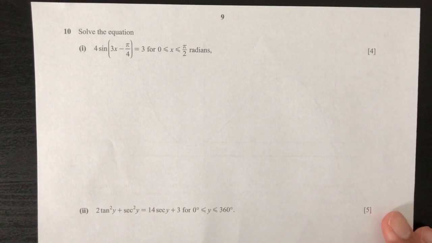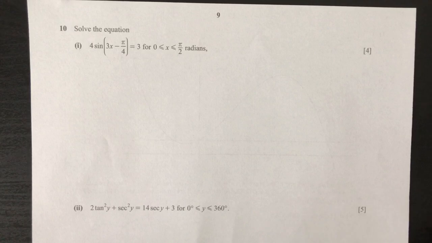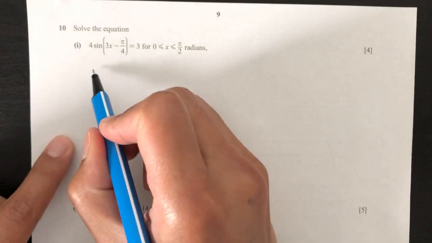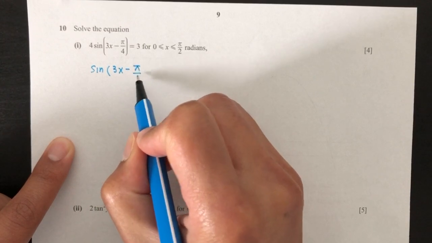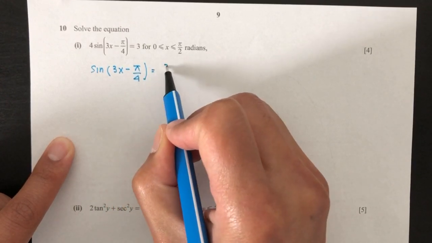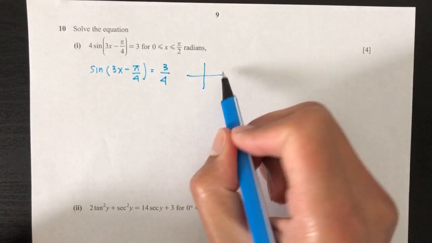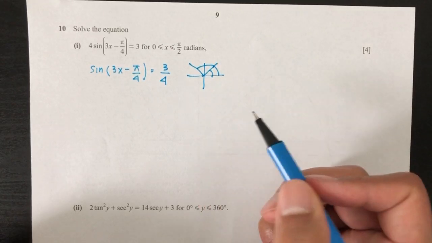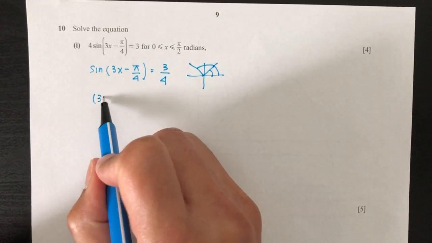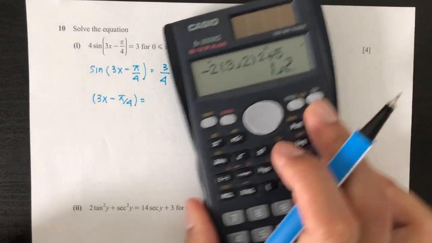So we have to solve this equation. We have 4 sine (3x minus pi by 4) equal to 3 for this domain. So basically sine will be what? Sine (3x minus pi by 4) equal to 3 over 4. Since sine is positive, you would say it is in your first quadrant and in your third quadrant. So let's find that. So 3x minus pi by 4 is equal to sine inverse of that.